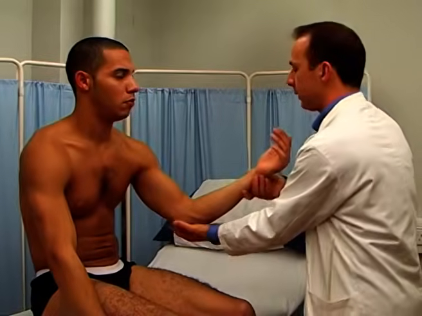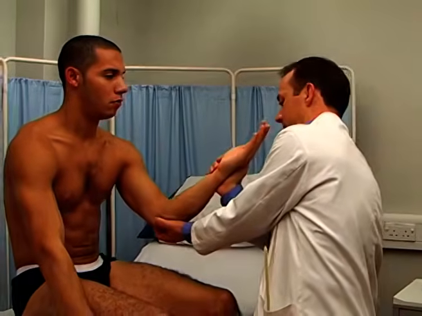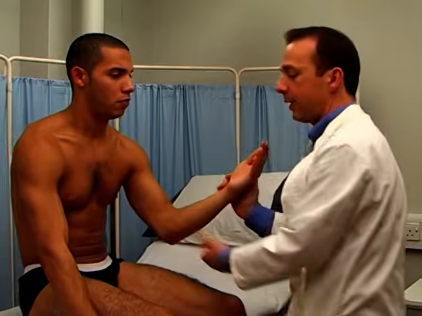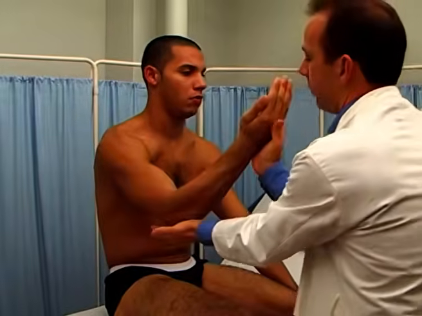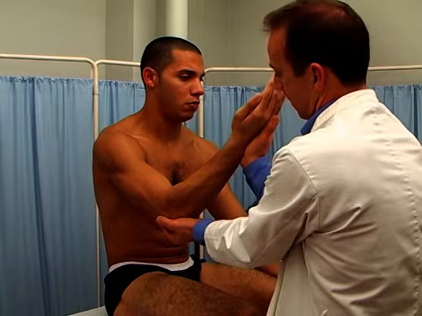Extension of the elbow, the triceps, the radial nerve, from C6, C7 and C8. That's fine. And now this one. Push down. Thank you.